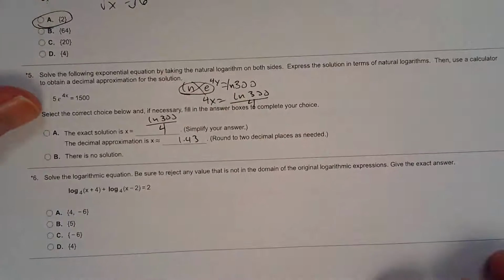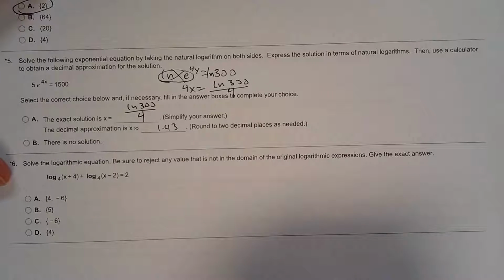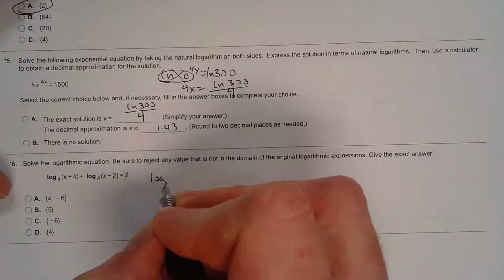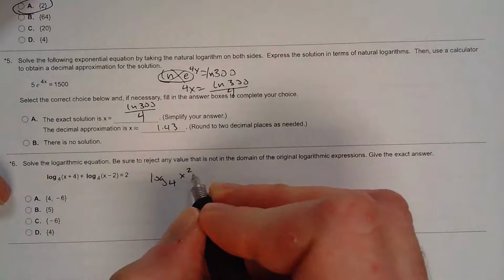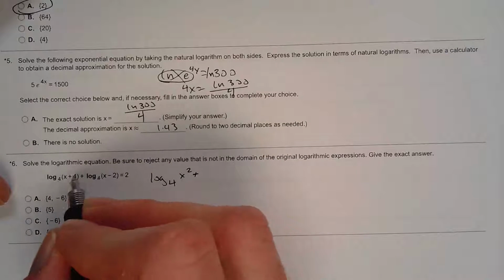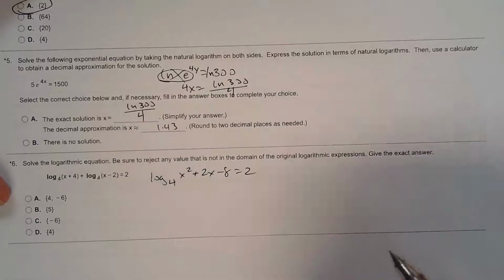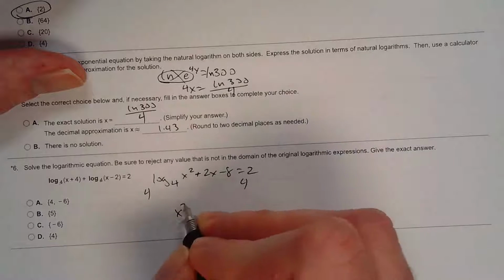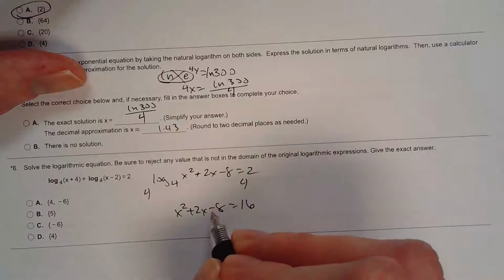1.43 for that one. Number 6, solve the logarithm equation. Be sure to reject any extraneous values. So on this guy, log base 4, that means I can write 1 log base 4. Since this is plus, I could multiply them. So it'd be x squared, minus 2x plus 4x, so plus 2x, and then minus 8 equals 2. Get rid of that by taking 4 to both sides. So x squared plus 2x minus 8 would equal 16. Bring the 16 over.